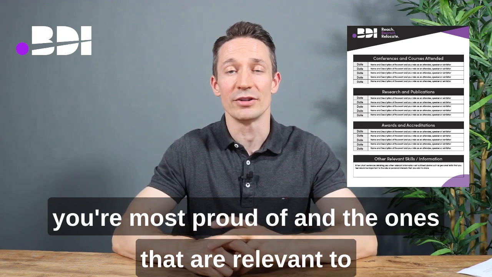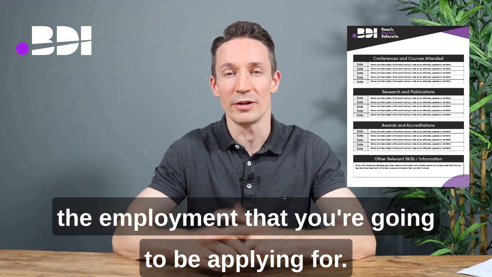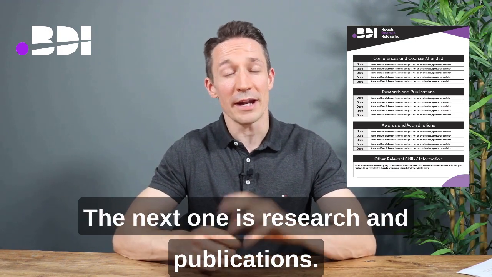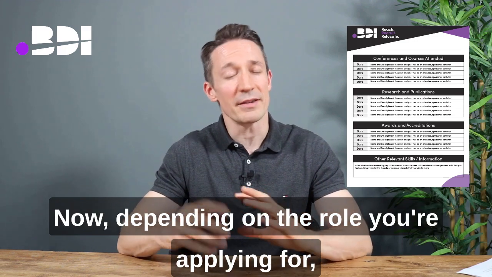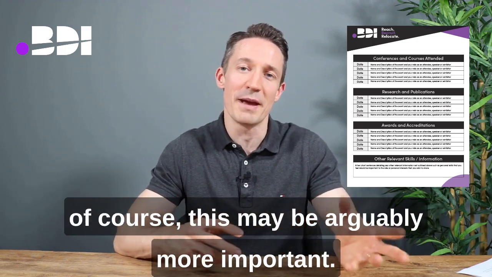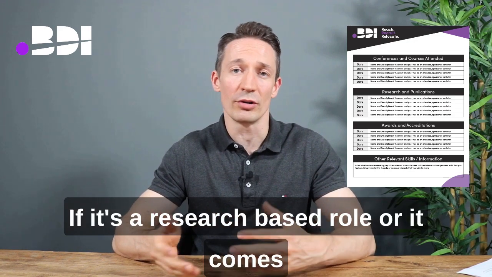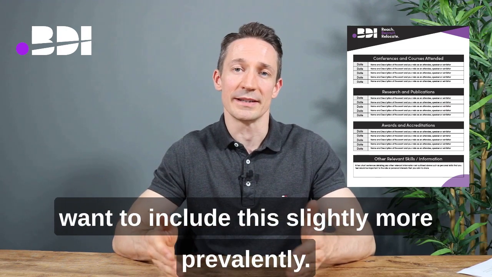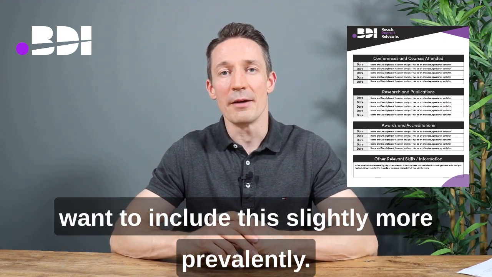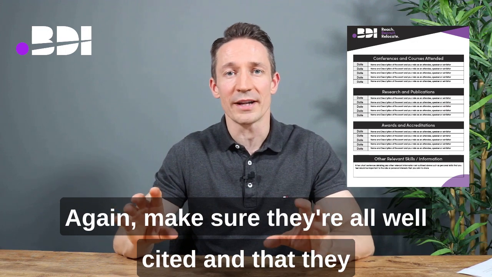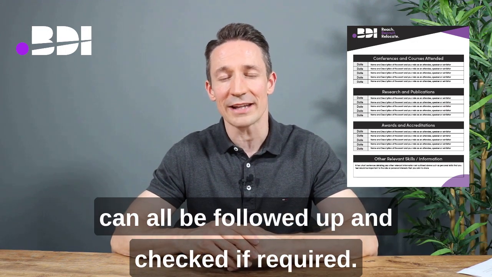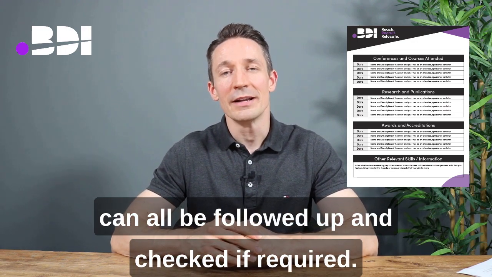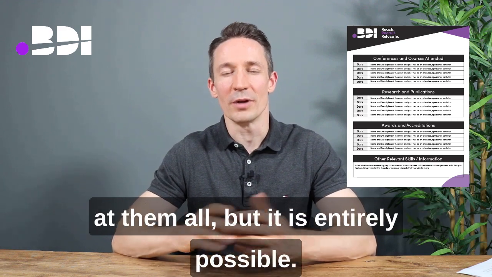and the ones that are relevant to your employment that you're going to be applying for. The next one is research and publications. Now, depending on the role you're applying for, of course, this may be arguably more important. If it's a research-based role or it comes with an education element to it, then you might want to include this slightly more prevalently. Again, make sure they're all well cited and that they can all be followed up and checked if required. Very unlikely that they would be to look at them, but it is entirely possible.